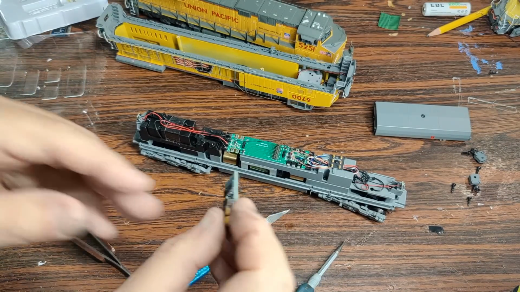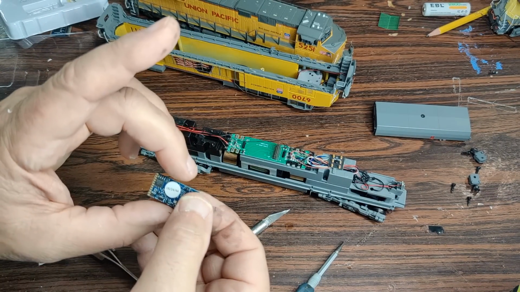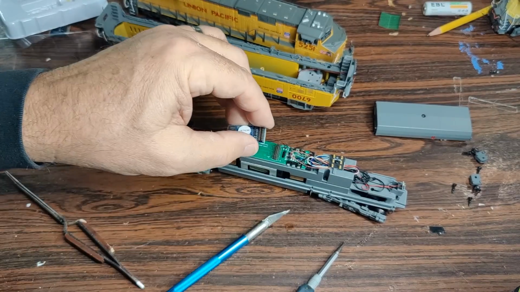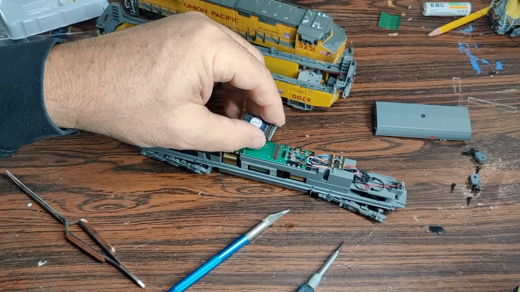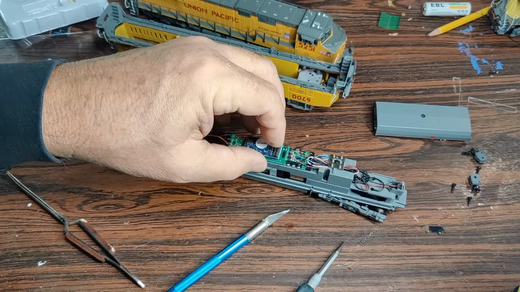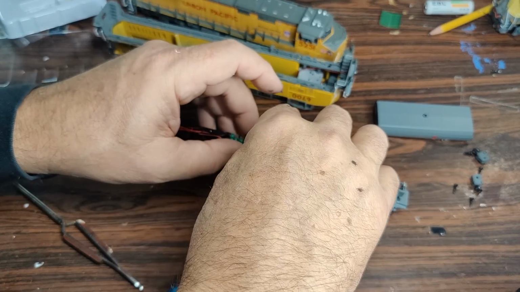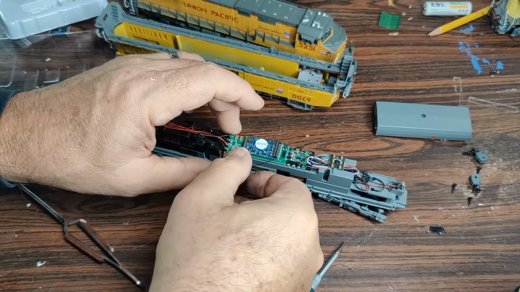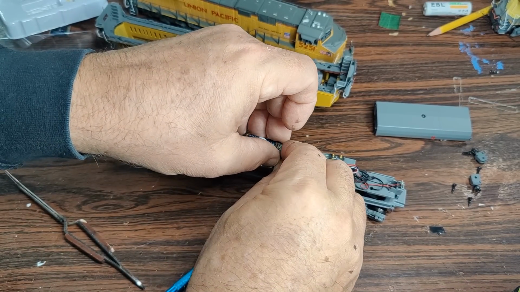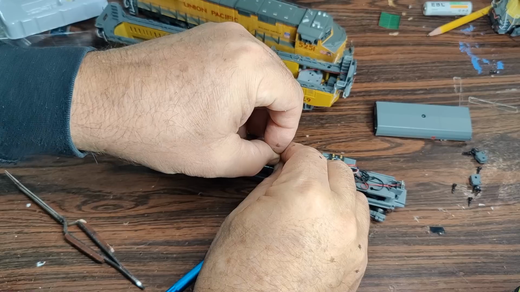Alright, so here's another 21 pin. Now this is definitely easier than swapping out existing SoundTraxx decoders for the ESU. It's just a matter of taking out the plug, putting in the 21 pin. Notice I got a wire there between the pins, it looks like.